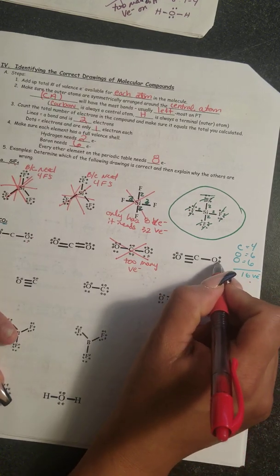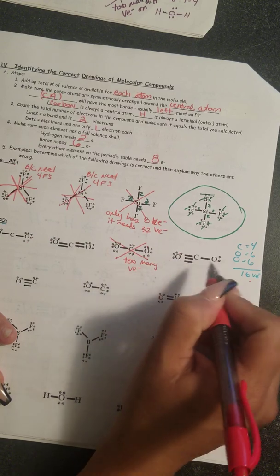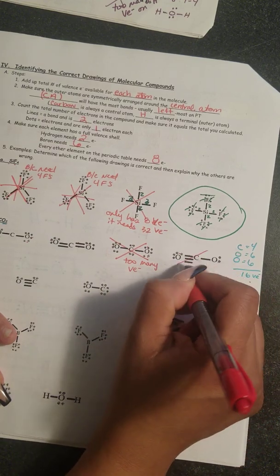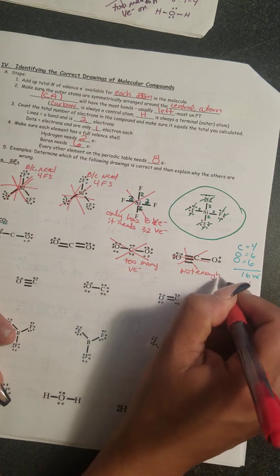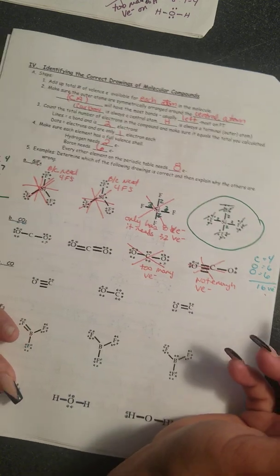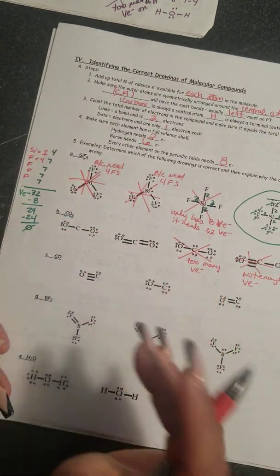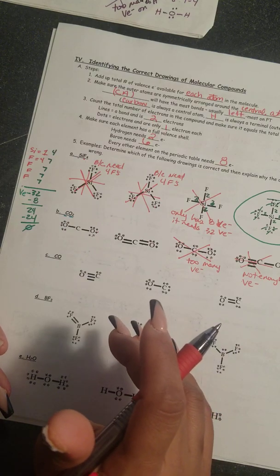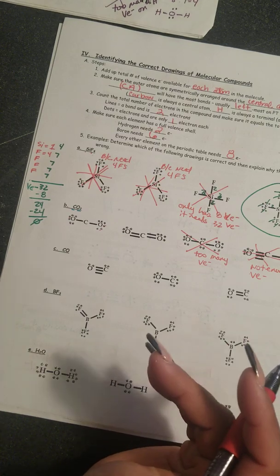Let's look at this one. 2, 4, 6, 8, 10, 12, 14. Nope. Not enough valence electrons, right? We've got to have 16, not 14. So now we're at least between those two right here. Hopefully this is going to help you at least to knock down your choices. So we started off at 4, now we're at 2.